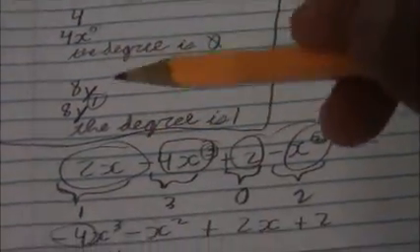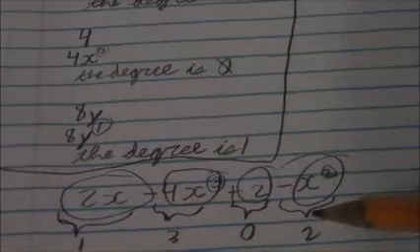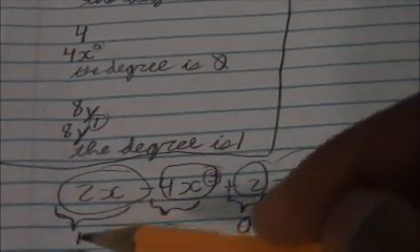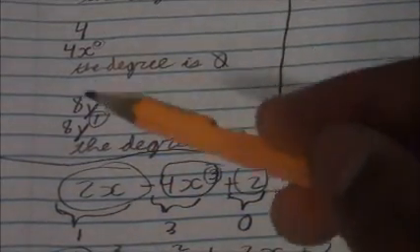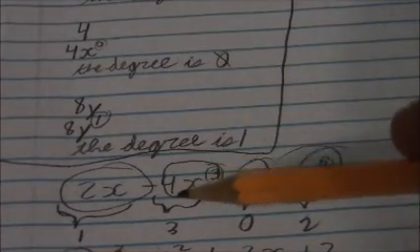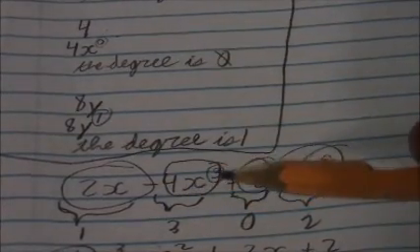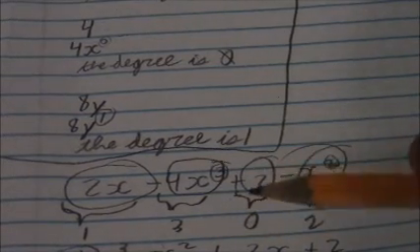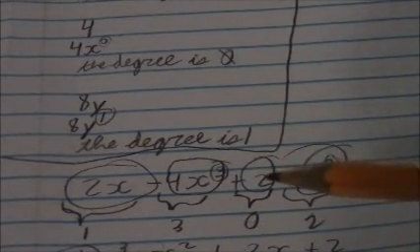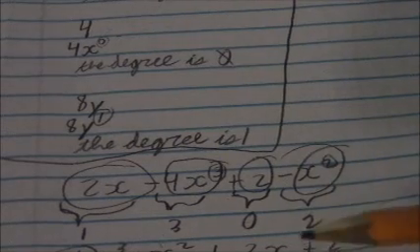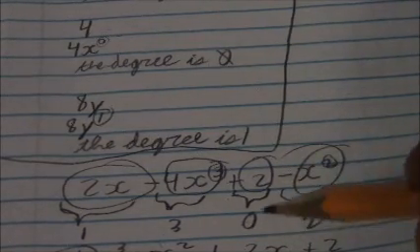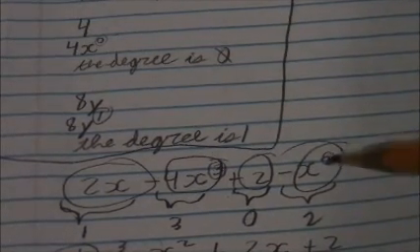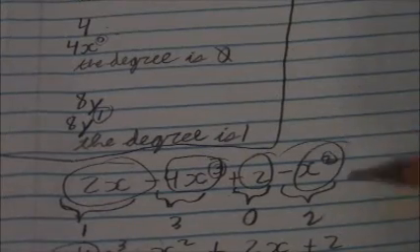What we do is just write down their degrees. So this is to the first degree, there's no exponent. And then this one is to the third degree because it's cubed. This is to 0 degree because there's no exponent or variable. And this one is to the second degree because it's squared.